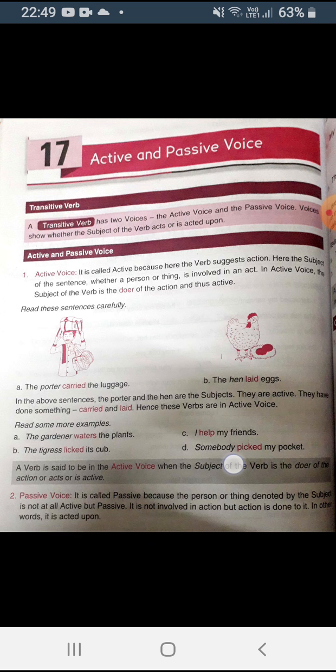Read some more examples. The gardener waters the plant. The tigress licked its cub. I help my friends. Somebody picked my pocket. So here the gardener, tigress, I and somebody are the doers of the action. The gardener is watering the plant. The tigress is licking its cub. I help my friends, and somebody picked my pocket. So here the subject of the verb is the doer of the action, so the sentence is said to be in active voice.